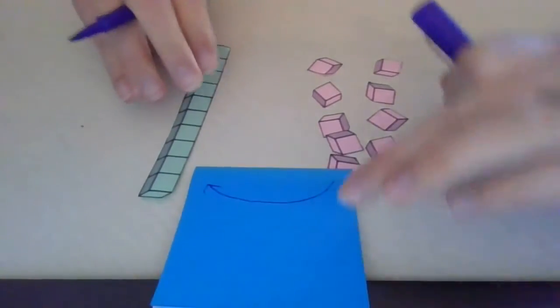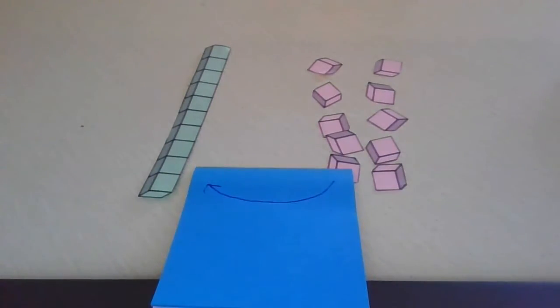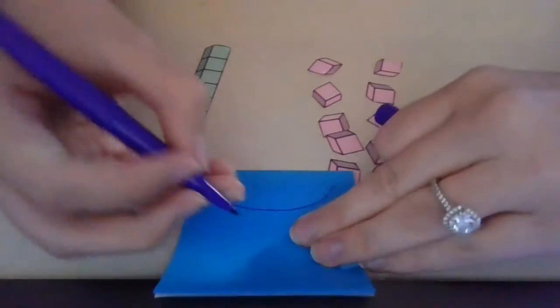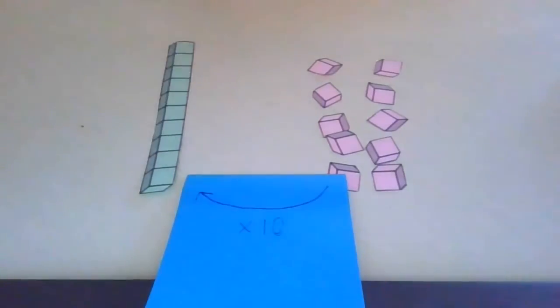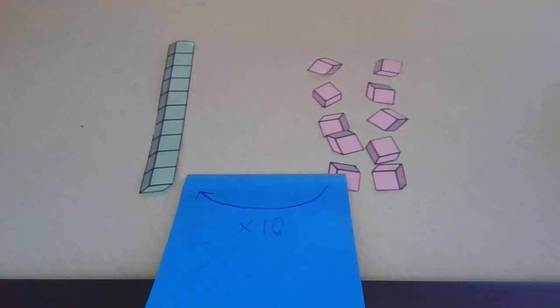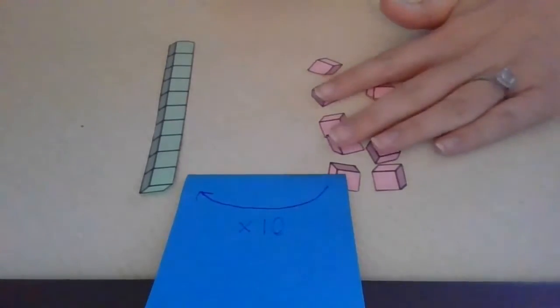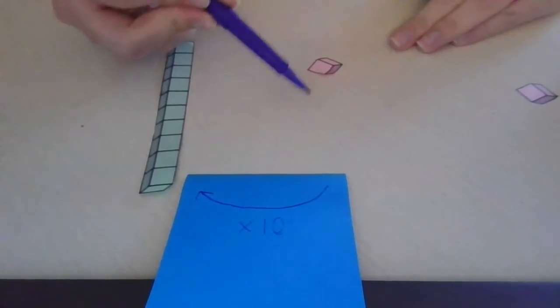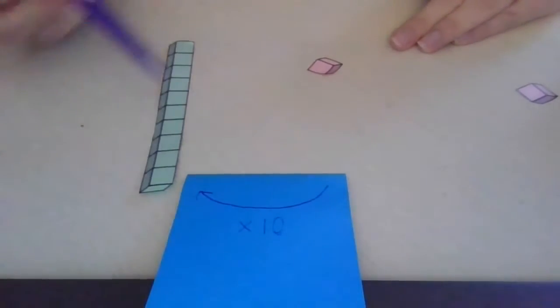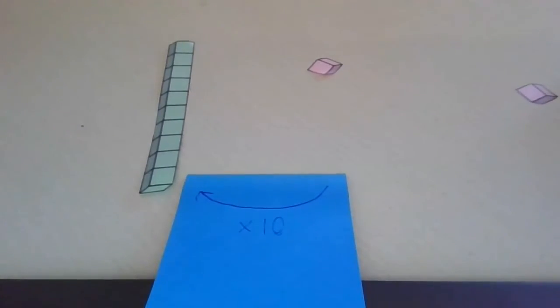And as I do that swoop, I am multiplying by 10, because as I go from my ones to my tens, I have 10 ones that make one 10. So my 1 times 10, one swoop times 10, gives me 10. So that's how many dog treats are in one package.